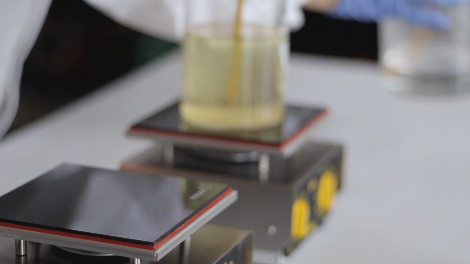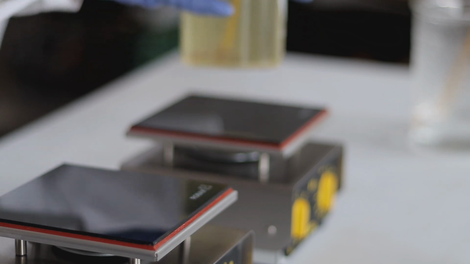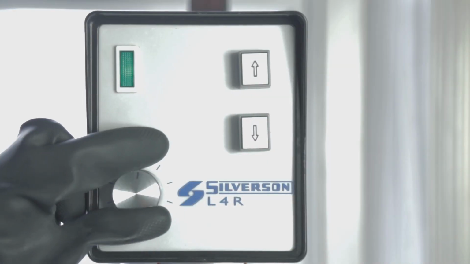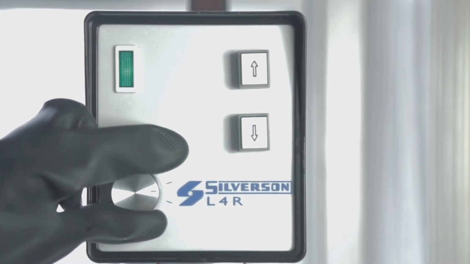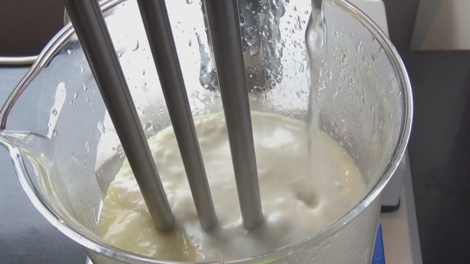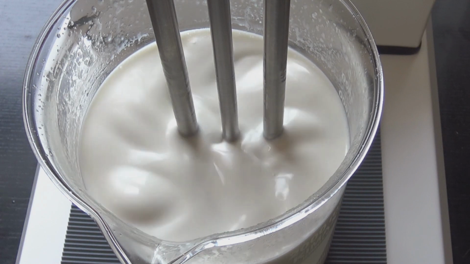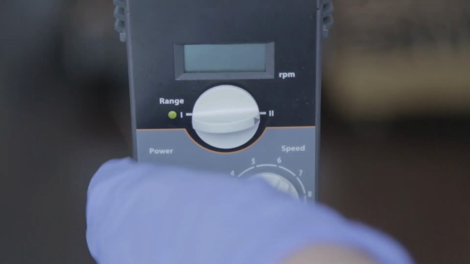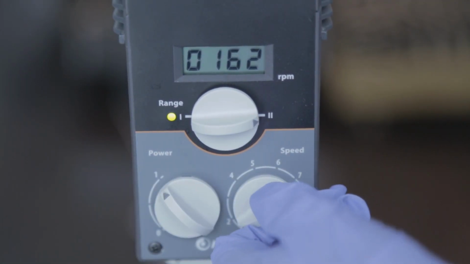Once at 75 C, we remove the phases from heat. For stability, a homogenizer is used to obtain small and uniform droplets. Both phases are combined and homogenized. After homogenization, the emulsion is transferred to an overhead stirrer and mixed as it cools.